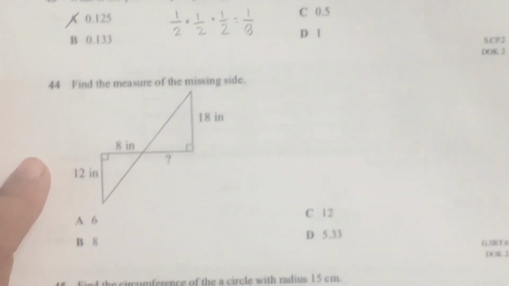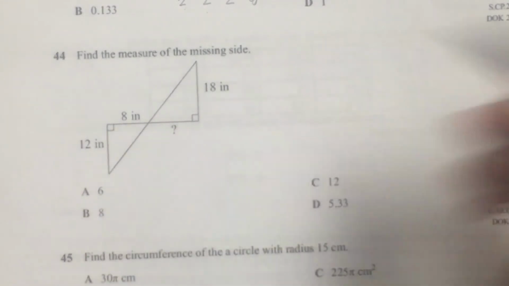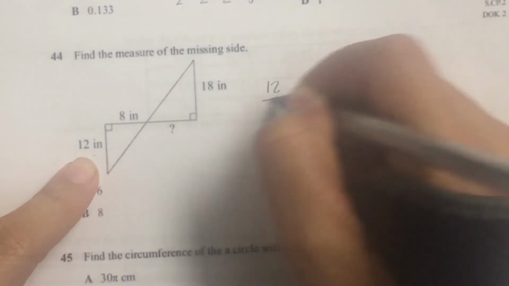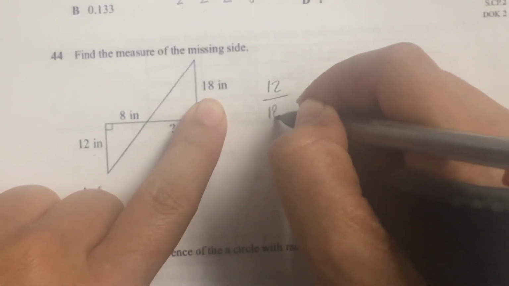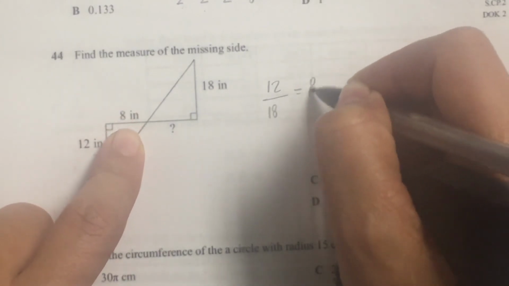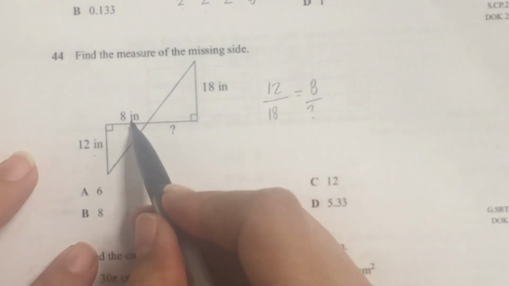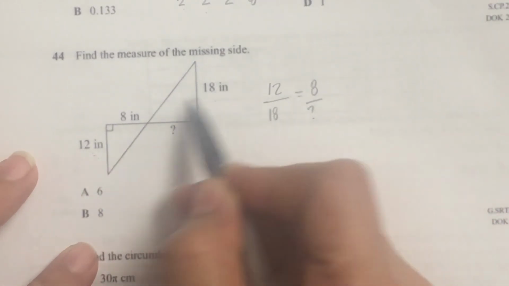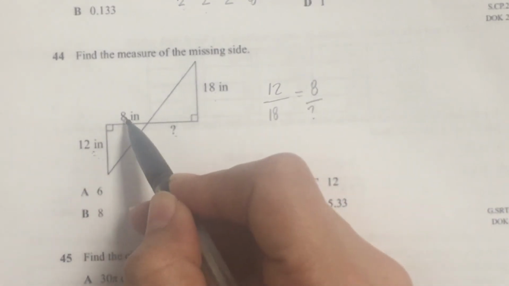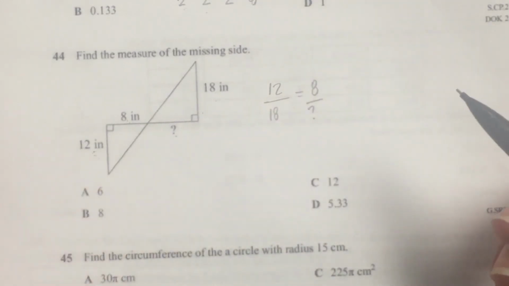Find the measure of the missing side. So you can do a whole bunch of setups. It doesn't really matter what you start with, but I guess I'll start here. 12 goes with 18 because they're both vertical, and then because I started on this triangle, I have to start again on this triangle. 8 goes with question mark. So you can do 18 goes with 12, question mark goes with 8, or you can do 12 goes with 8, vertical goes with horizontal, so 18 goes with that. I mean, there are 1,000 ways you could do it.